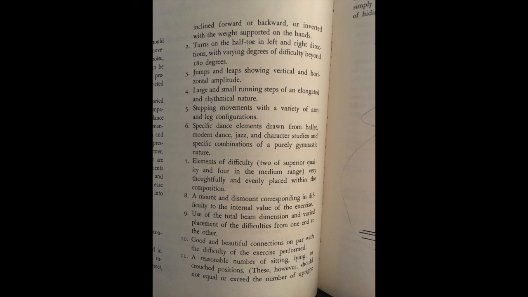Instead, in this book, I see a rather lengthy summary of general characteristics suggested for different apparatus. So these are the ones for the balance beam.